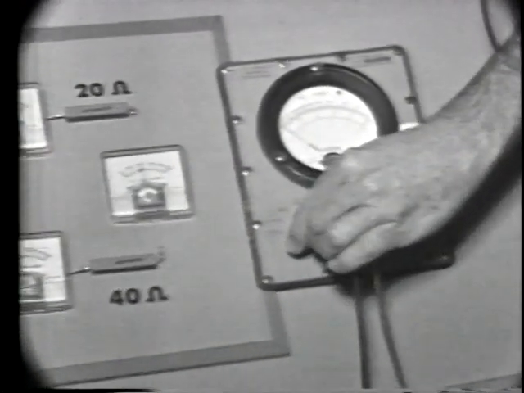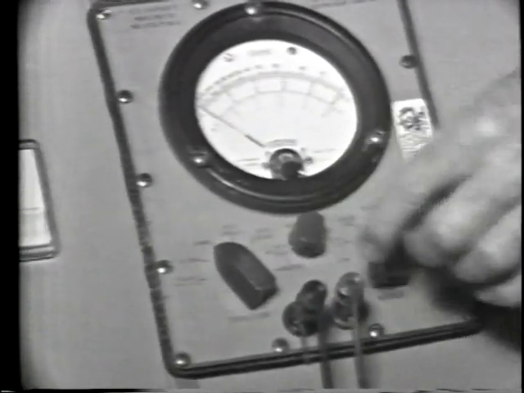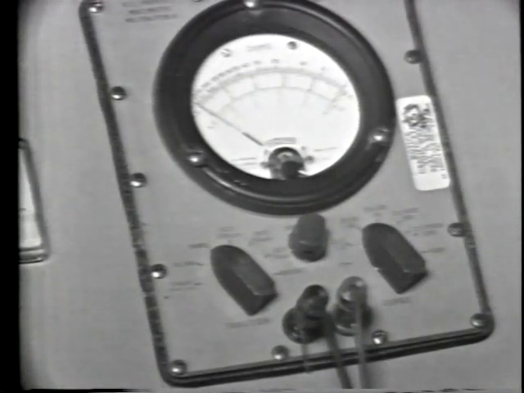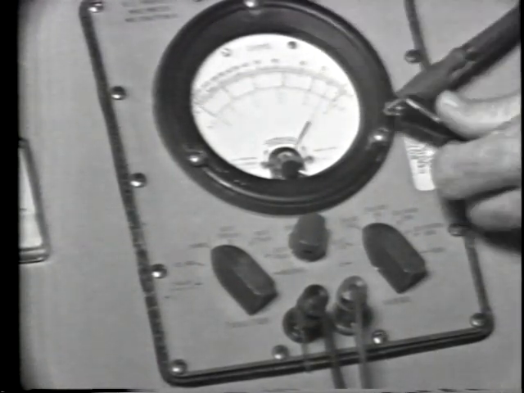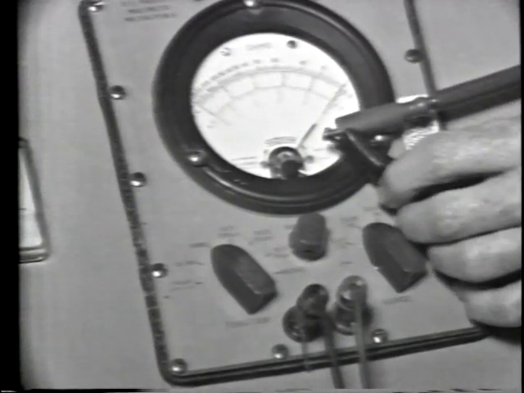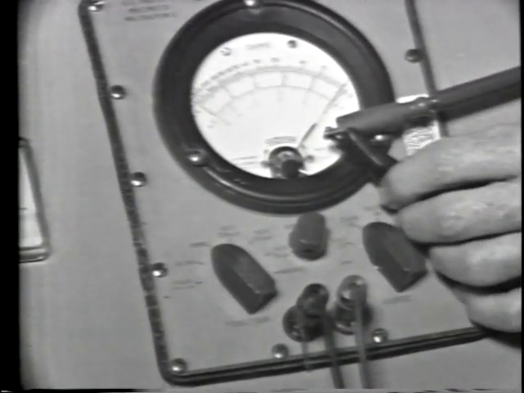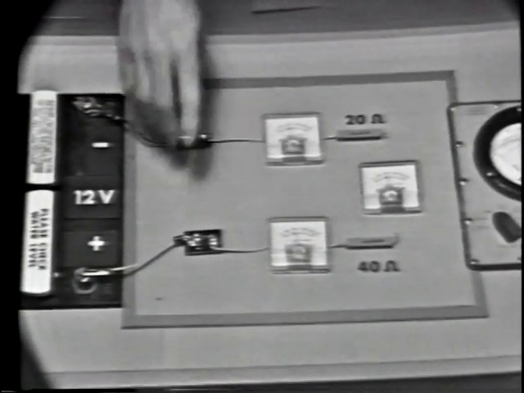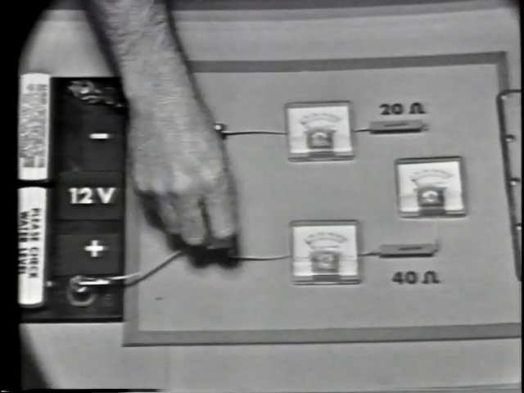I'll set the function switch to ohms, and we'll use a range of ohms times 10. And remember, anytime you're using an ohm meter, you must check meter 0 before you use it. Okay, meter 0 is all right. Now remember, when you're using an ohm meter, power must be removed. Now, I'll remove power from this circuit by opening the switch.